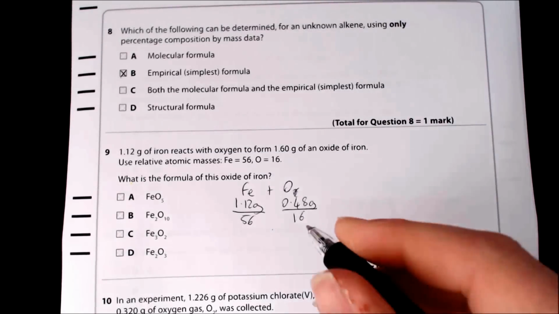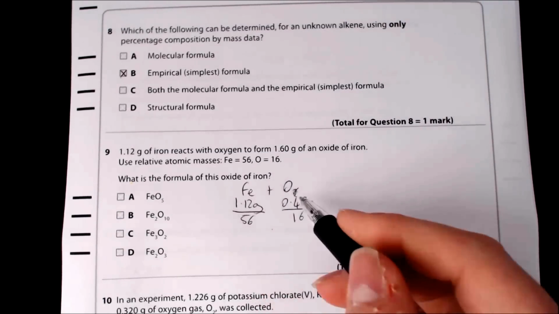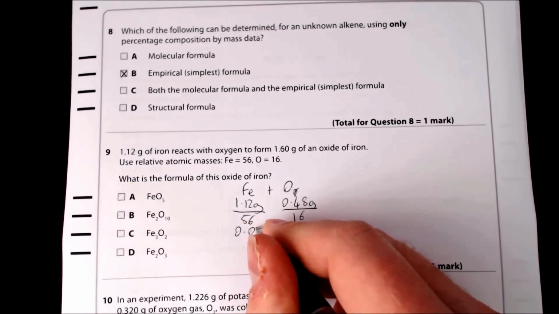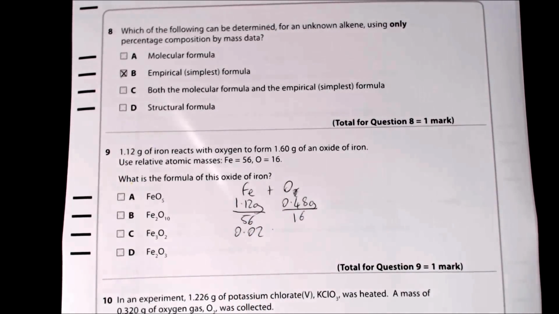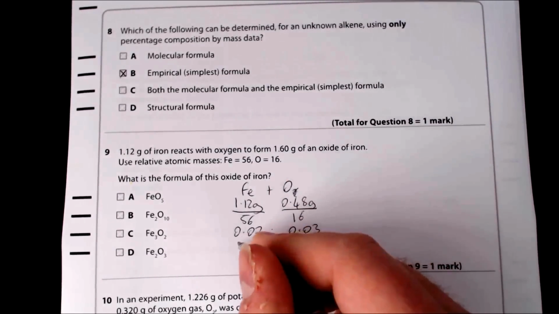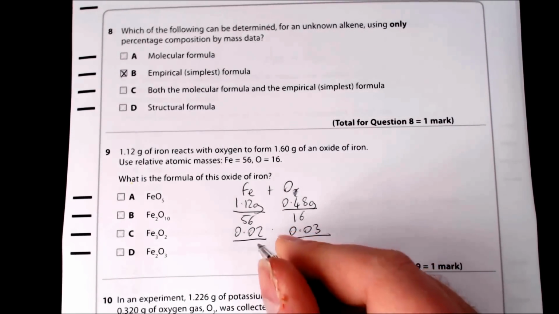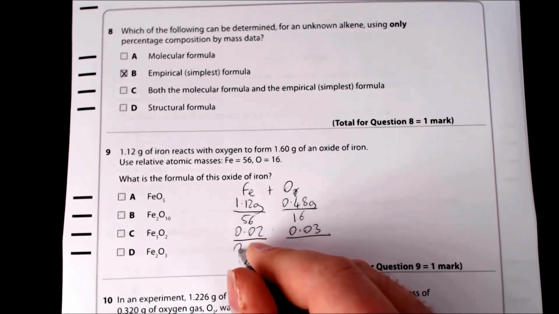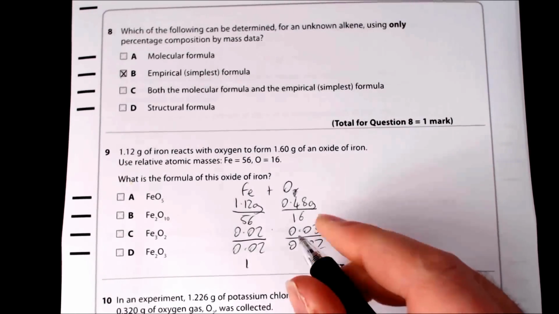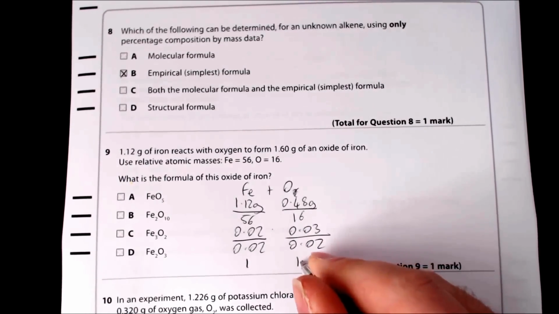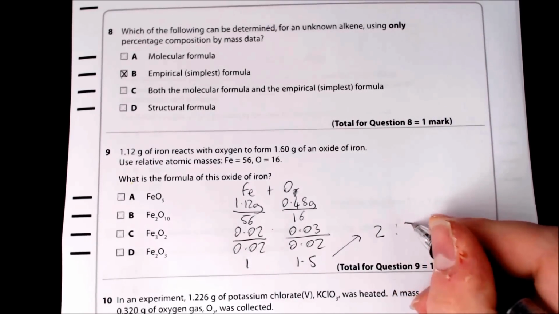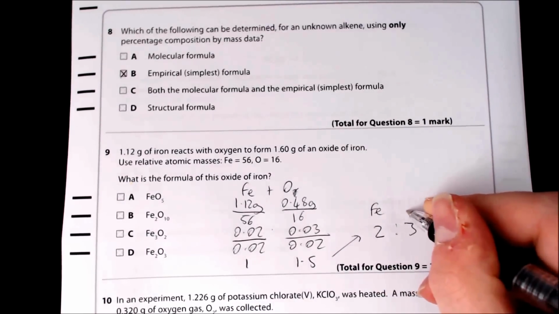And then what we need to do is put both of these into our calculator, and I've worked these out previously, so we should get 0.02 on that side, and then 0.03 on that side. Divide by the smallest number of moles, which is 0.02, so that should get us a ratio of 1 for iron, and that should get us a ratio of 1.5 for oxygen.